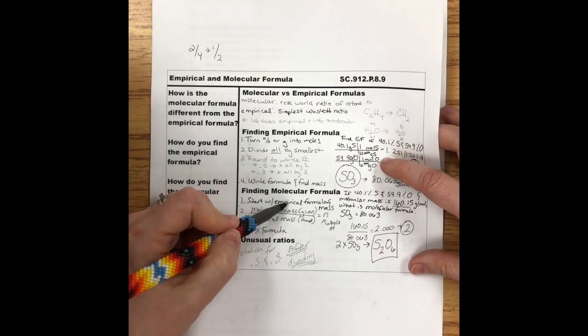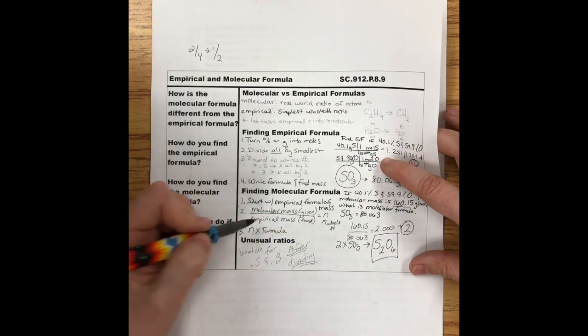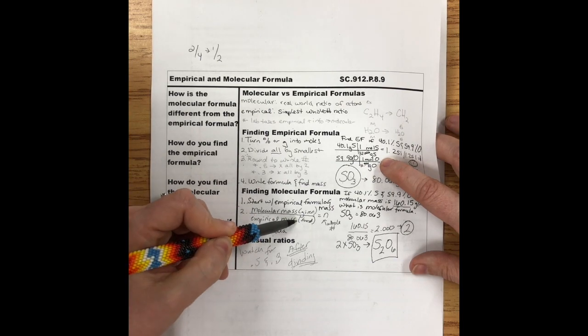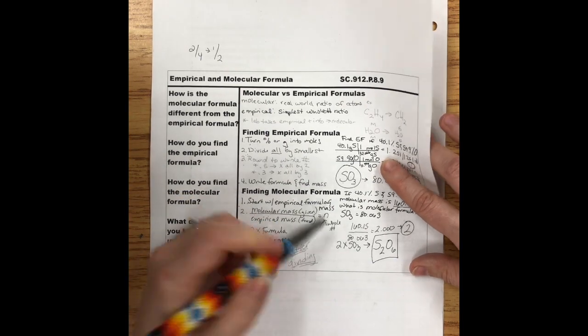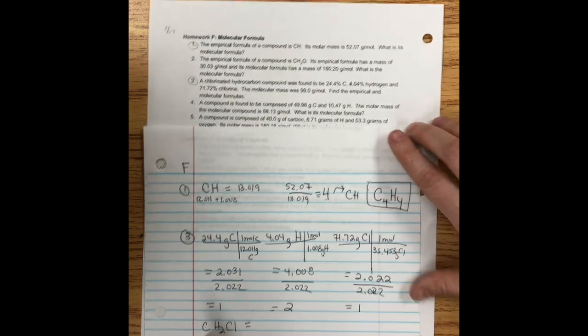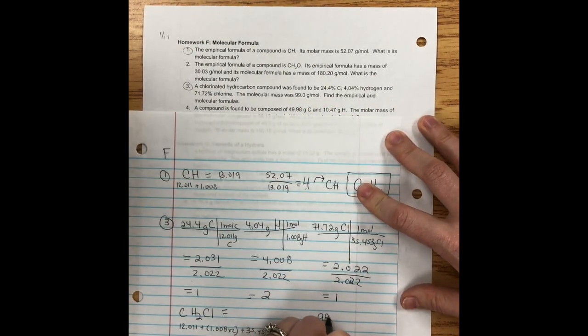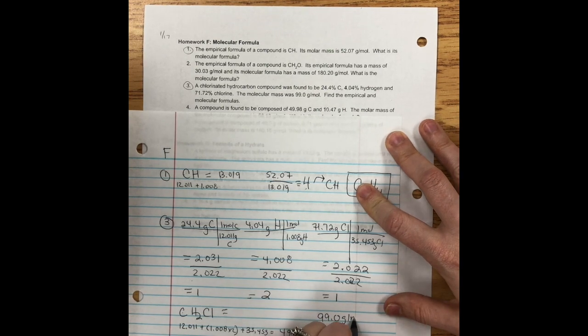I know from the notes that if I have the empirical formula and the empirical mass, I just take the molecular mass given to me in the problem and divide it by the empirical mass I found to get my multiplier, or my N. The problem told me the molecular mass was 99.0 grams per mole.